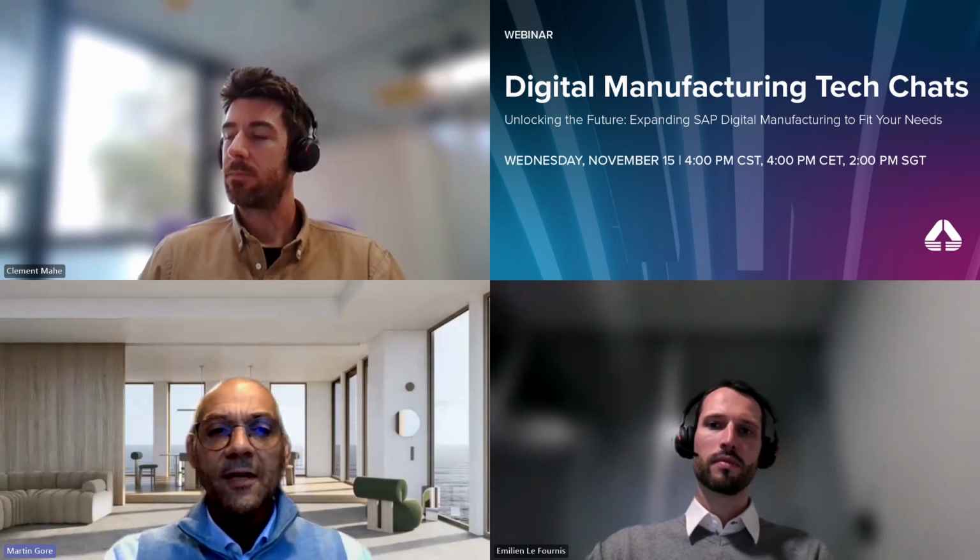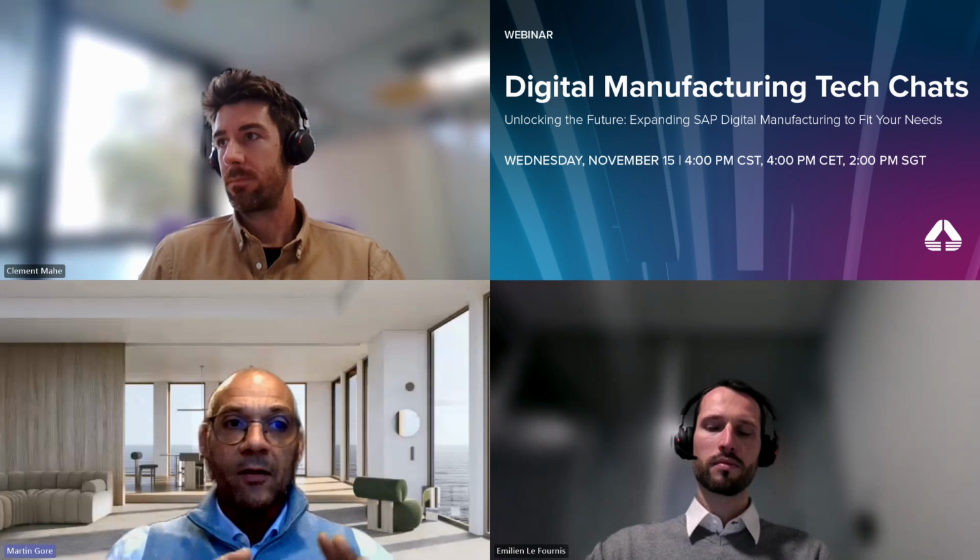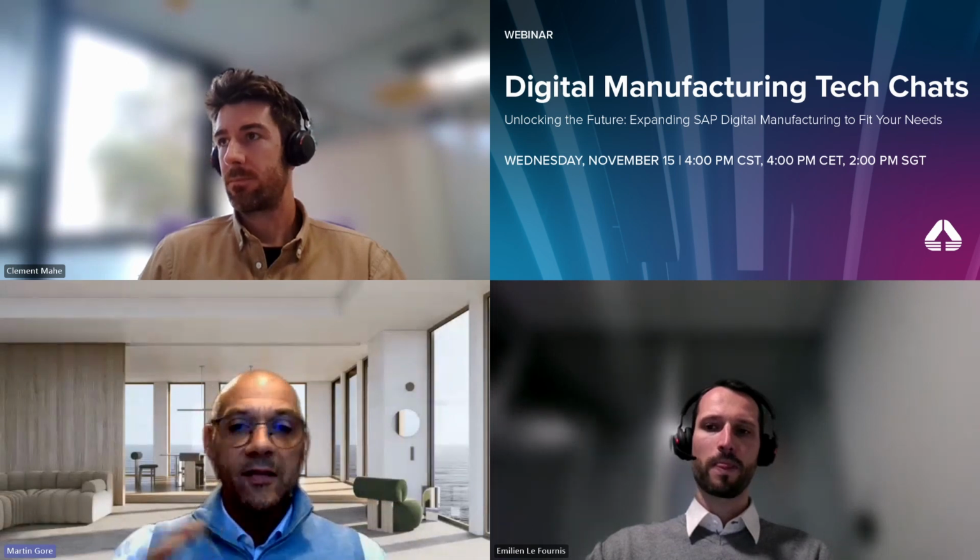So the first question is, we have the operator dashboard. We may want to call that an operator HMI. This is the screen the operator uses on a daily basis to interact with the MES system to capture manufacturing events. But in terms of configuration, are there possibilities to change the look and feel and transactional data and so on around that?